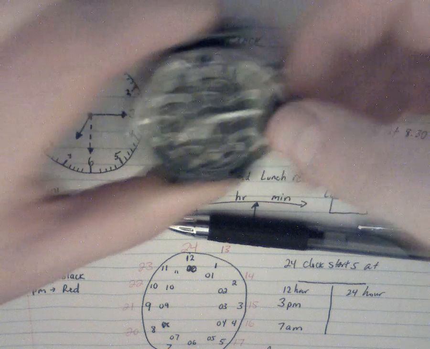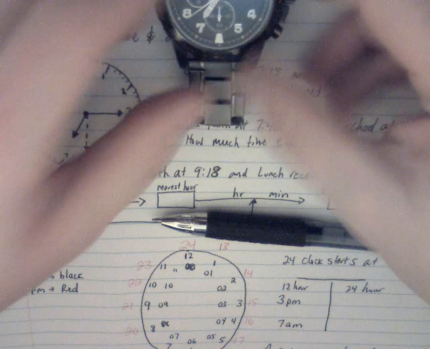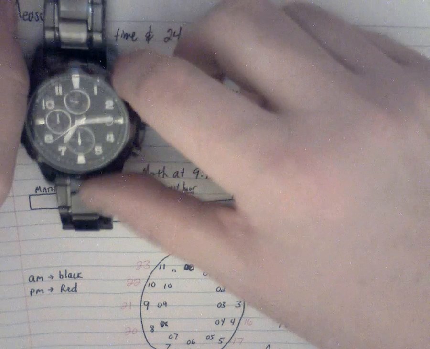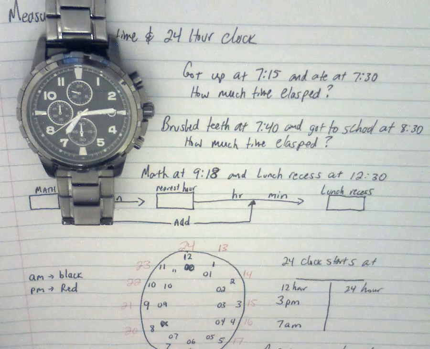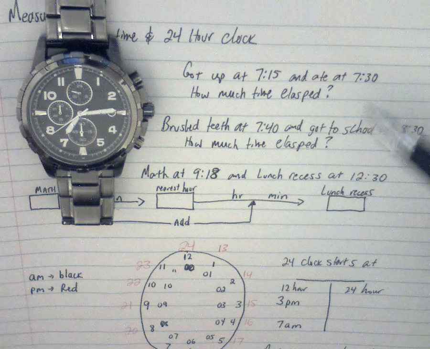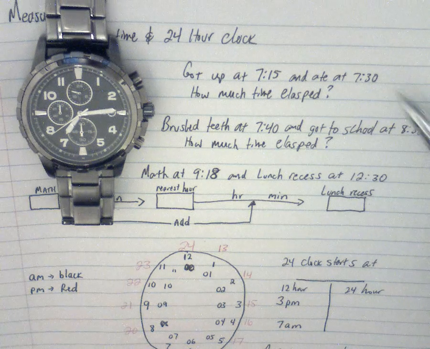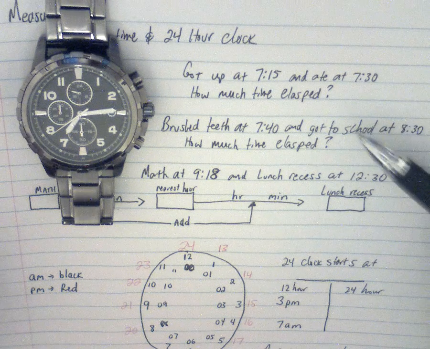So what we normally do is we will take a look at this and say, okay, at 7:15 Bob gets up. Now how would you count to 7:30?